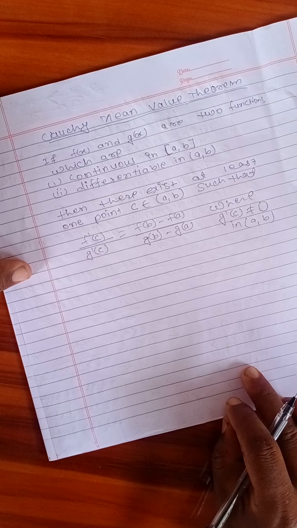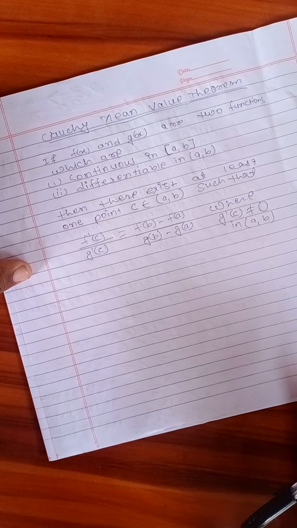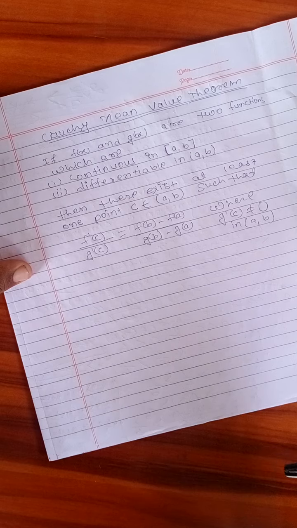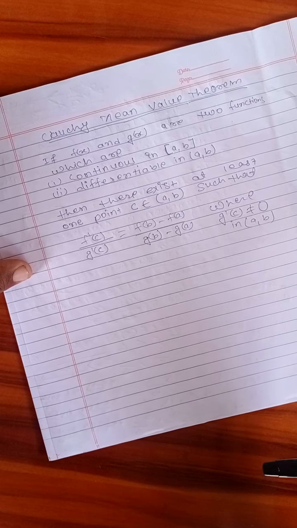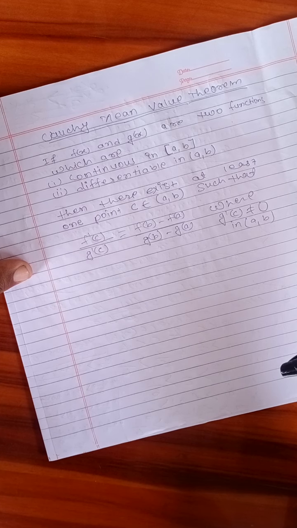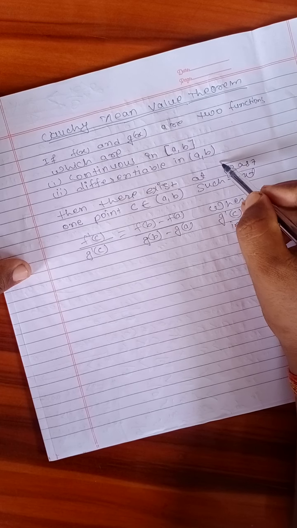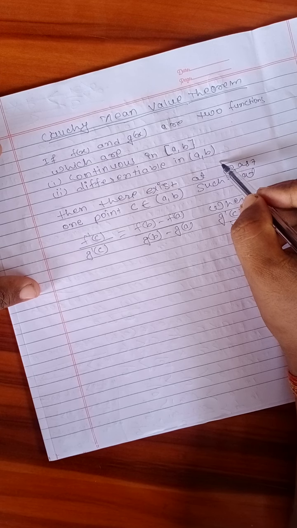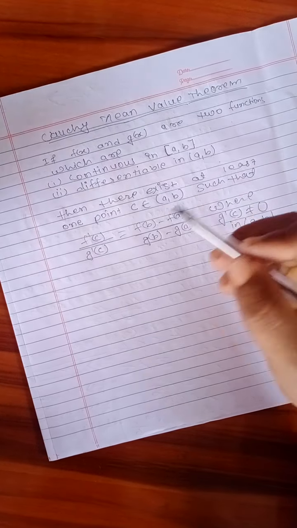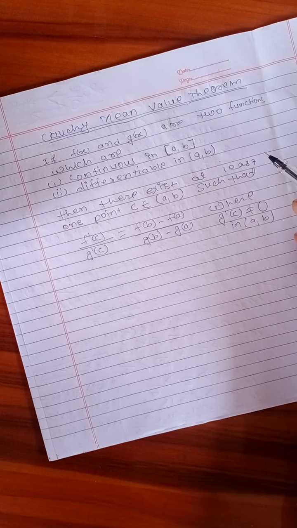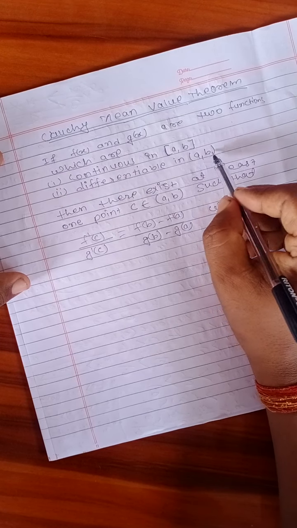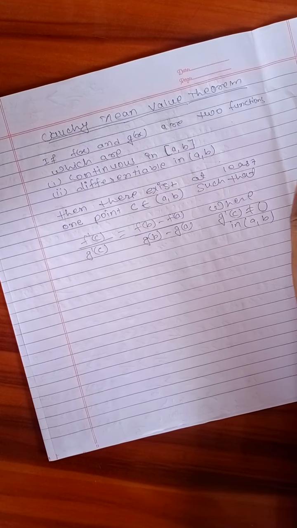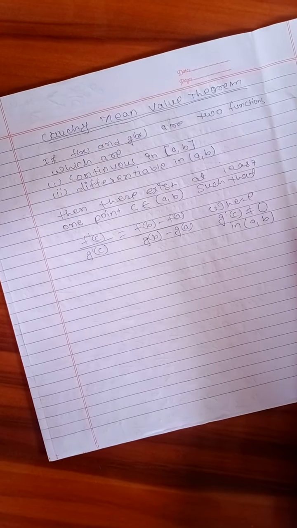Cauchy mean value theorem states that if f(x) and g(x) are two functions that are continuous on the closed interval [a, b] and differentiable in the open interval (a, b), then we will find one point between a and b, anywhere within a and b.